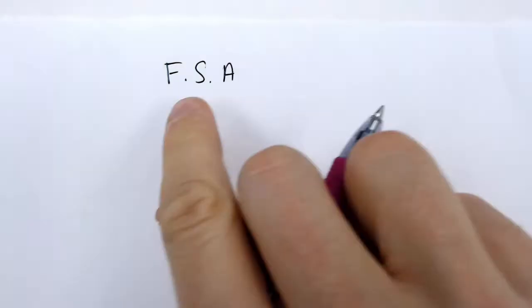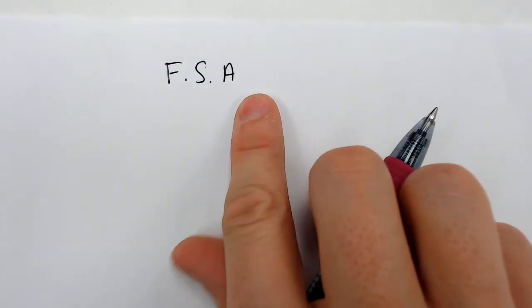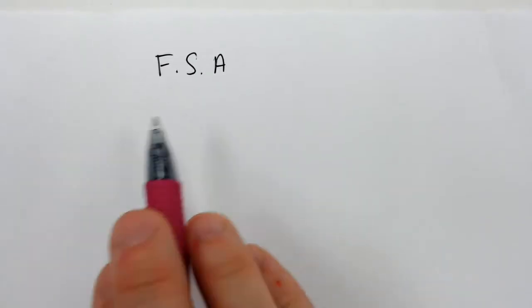Today we are going to be doing some FSA style trig questions. FSA stands for Florida Standards Assessment. So wherever you are in the world, that just means it's the very, very important test for geometry, and we're going to focus on the way that they would word those questions.